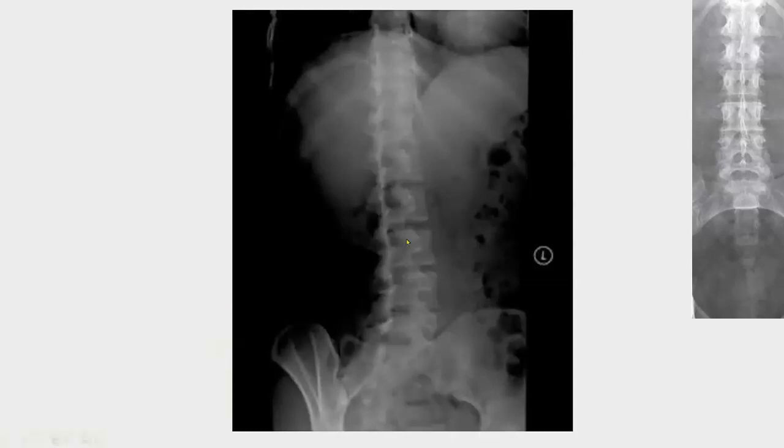Even in this position, I don't. Okay, there's L1, T12, 1, 2, 3, 4, 5. This patient has 6 lumbar vertebrae. That's what looks weird. There's no rib coming off this body.